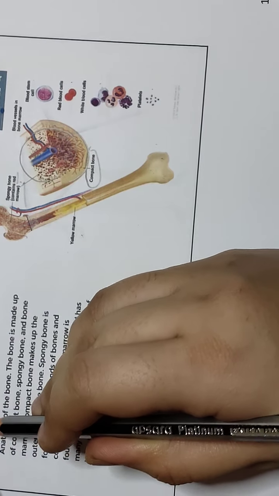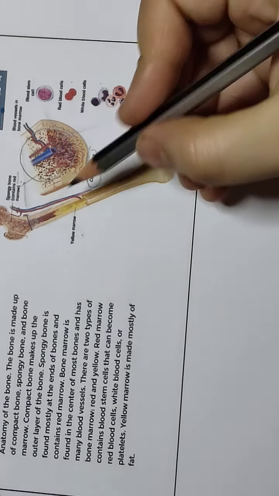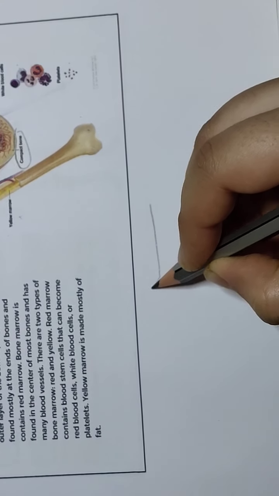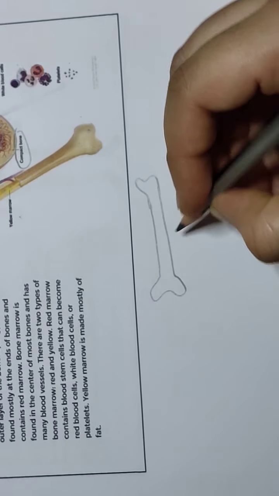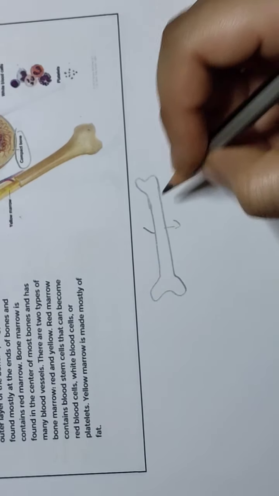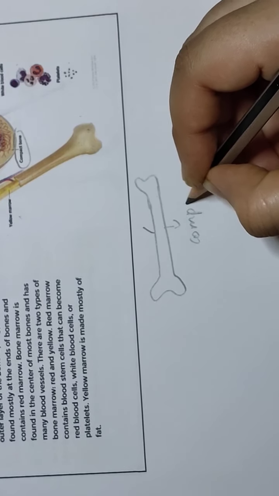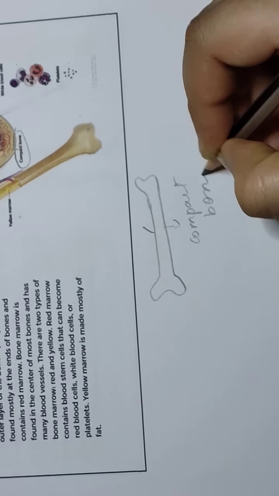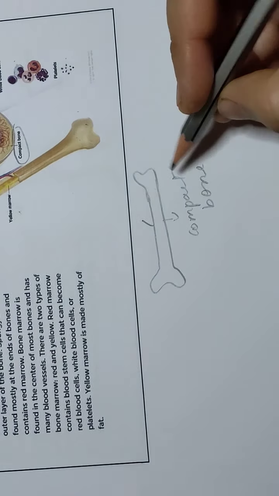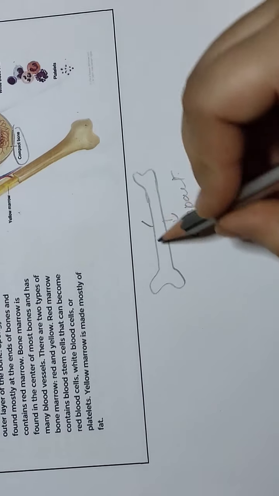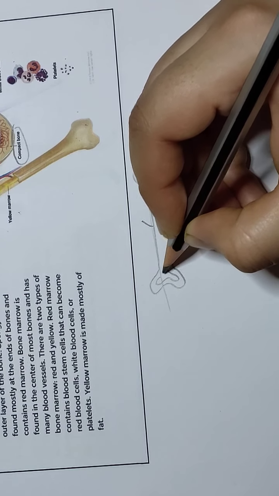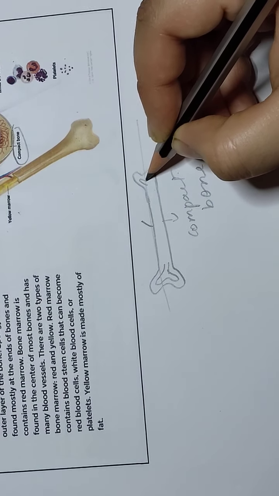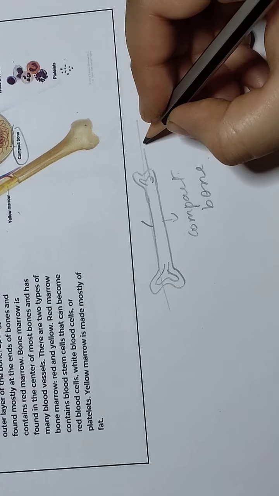So, bone marrow. You need to know what a bone is. So, this is a bone. In this bone, you have the outer portion, which is a compact bone. See, when you break a bone, you have a very hard outer surface. That is known as the compact bone. Inside the bone, when you cut the bone in half, you will see something called the red area. This red area means it is rich in blood supply.